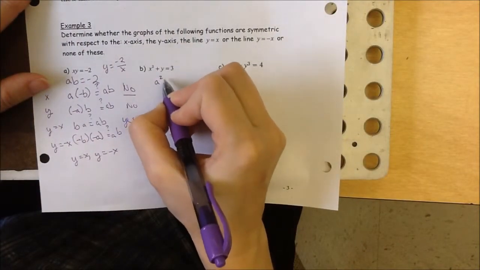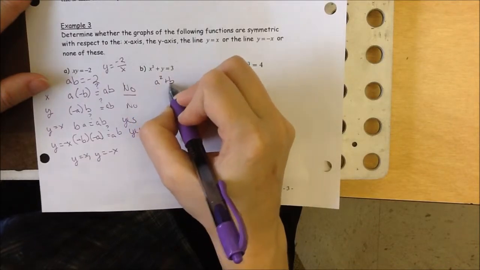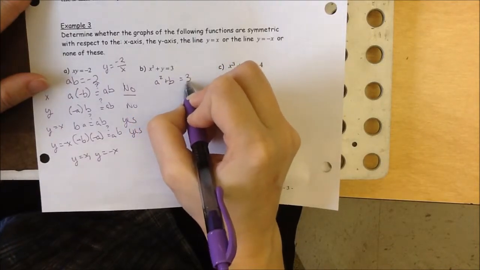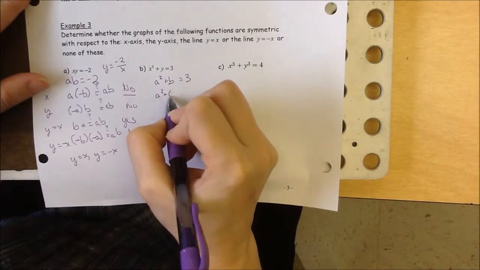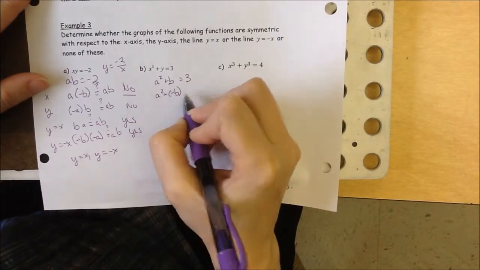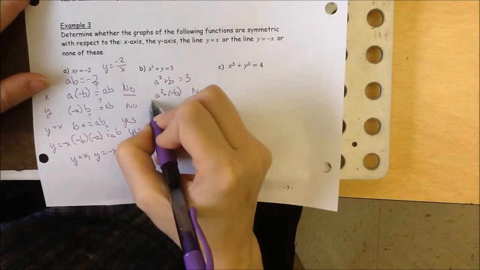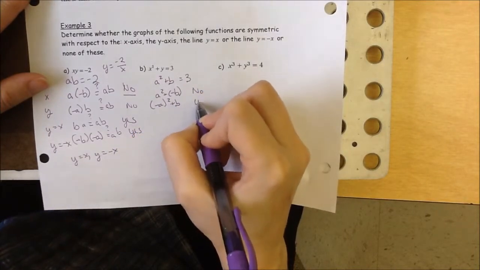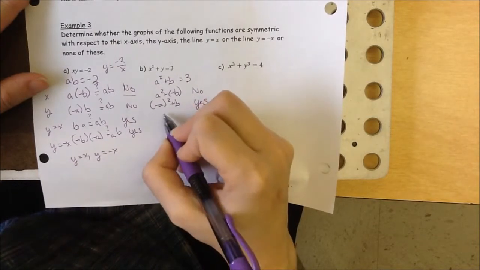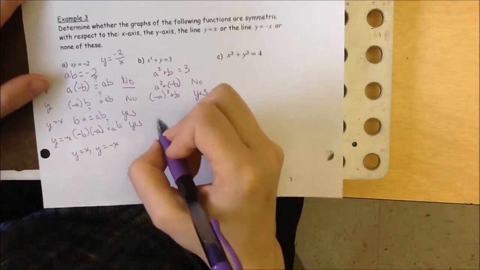This one, again, we're going to replace x with A and y with B. And we're going to check if we negate B, do we get the same thing? No. If we negate A, do we get the same thing? Yes, we do, because negative A squared is the same as A squared.